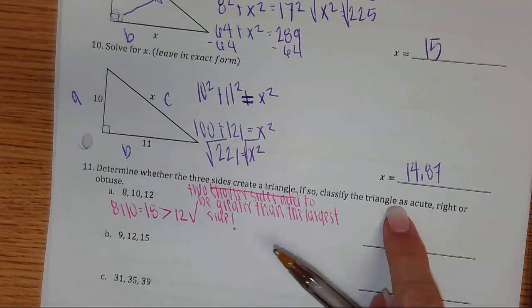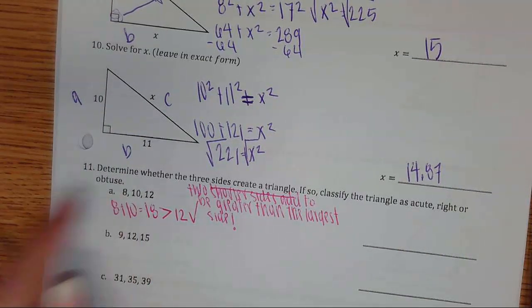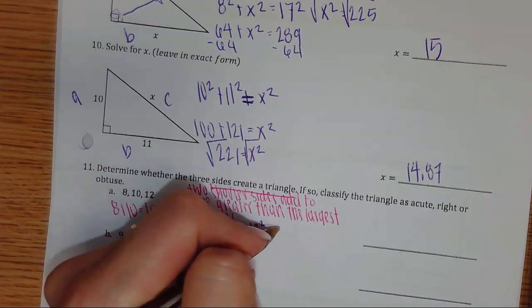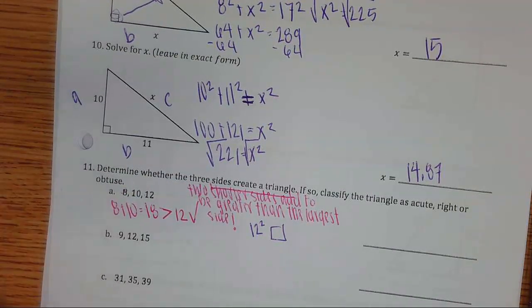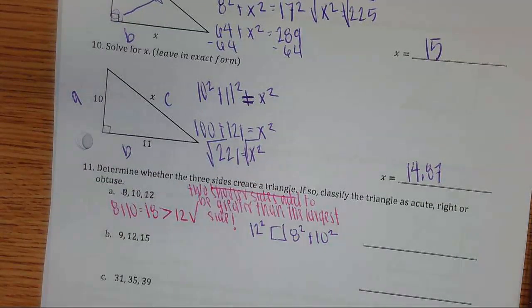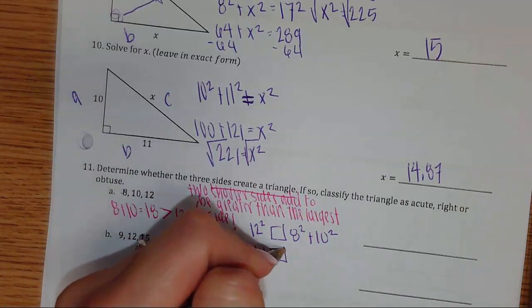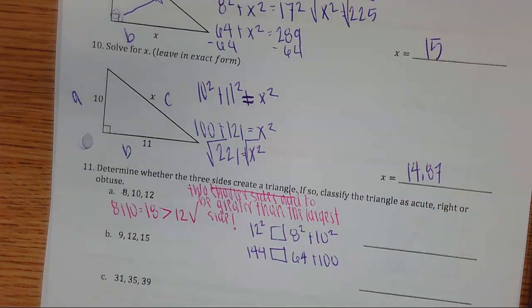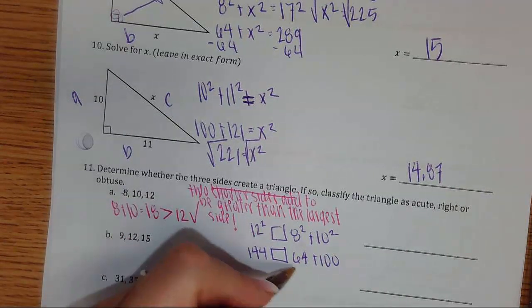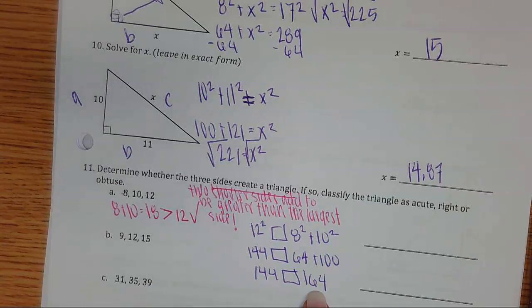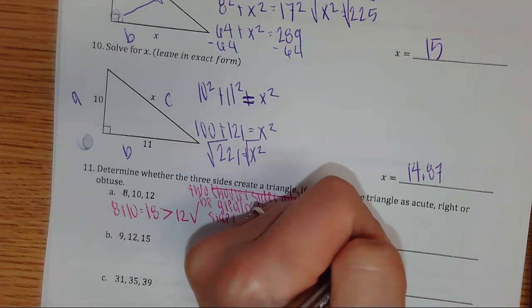Now we need to classify it as acute, right, or obtuse. So I'm going to take the longest side. All right, my longest side is going to be 12. I'm going to square it, and compare it to the sum of my two shorter legs squared. So 8 squared and 10 squared. So 144, 64, and 100. When I add these together, I get 144 and 164. Since the sum of my two shorter legs is bigger, it's acute.